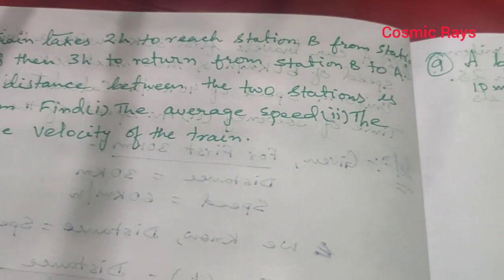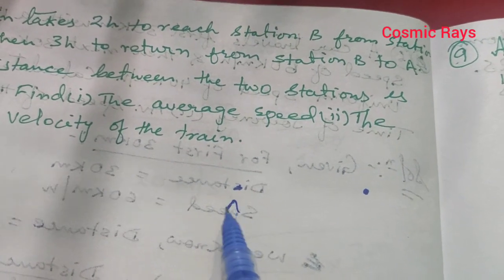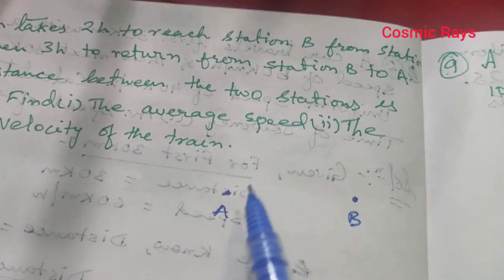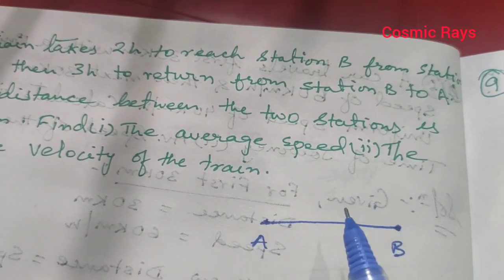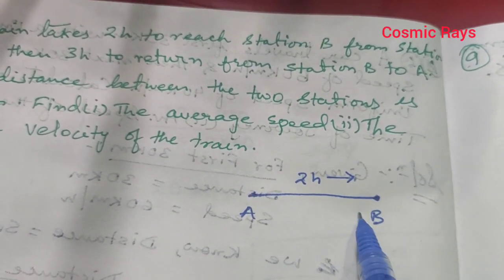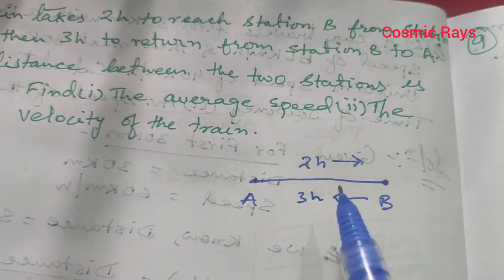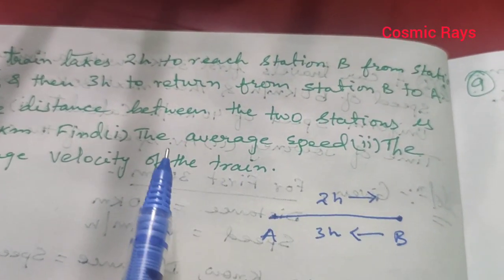So here this is the scenario. We have two stations, station A and station B. The train is going to station B as stated, in 2 hours for going and 3 hours for coming back. So for the first part, we will calculate the total distance.